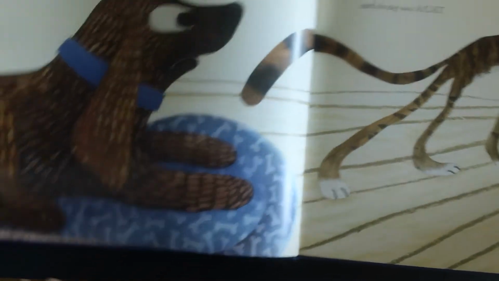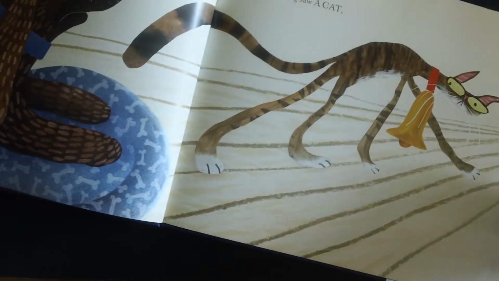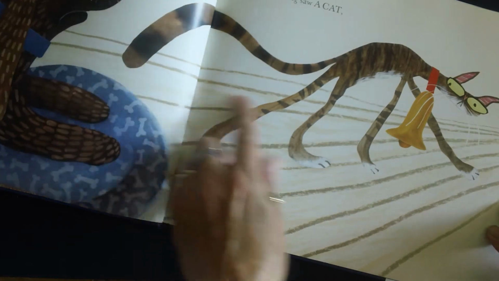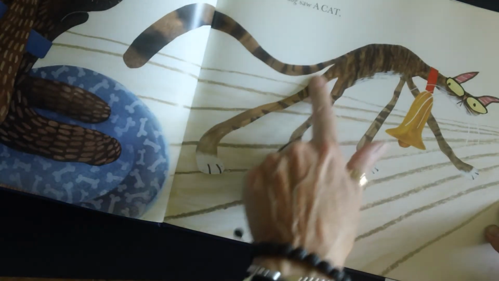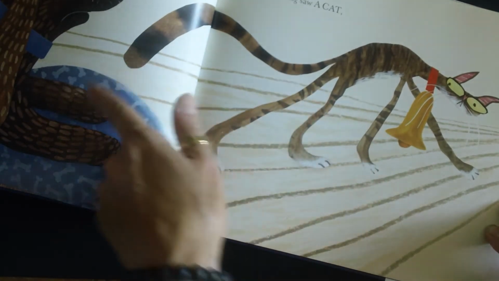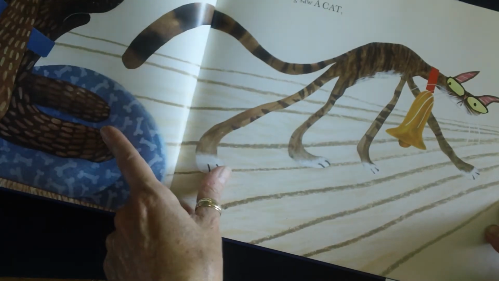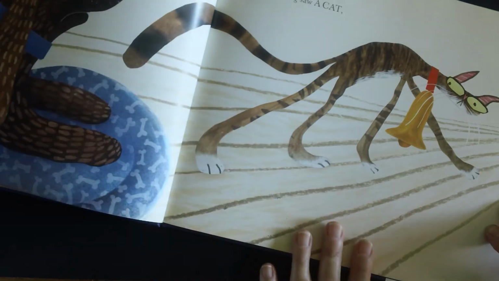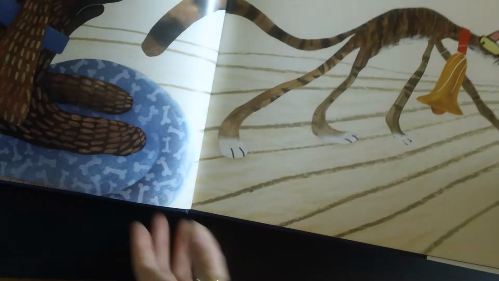My camera's not going to let you see it all. Oops, here, I'll put it on a diagonal. You can see the dog is on his bed over here and he's looking at the cat. This leg is really long because that's closest to the dog. So it's just the point of view that the dog is looking at. So all different ways that you see the cat.